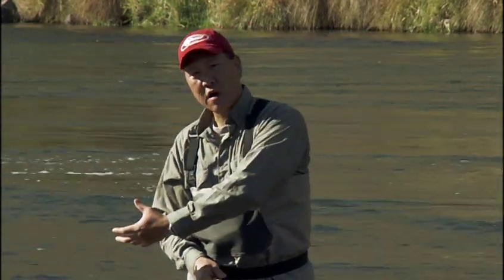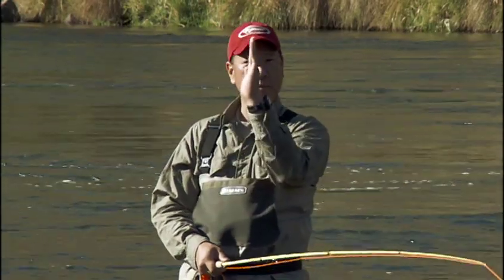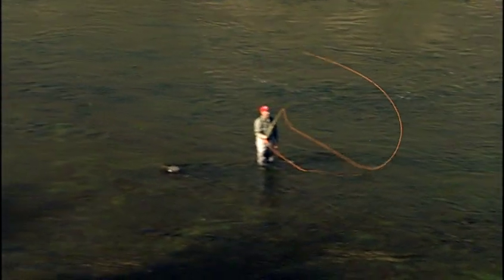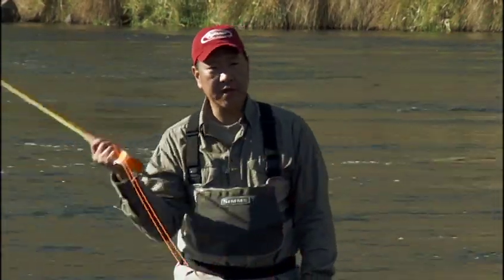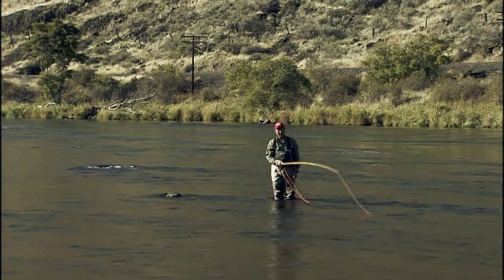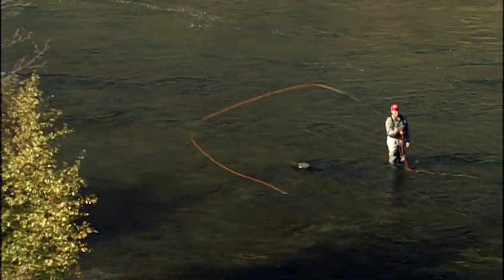Now, if you try to make a fly line go too many different directions at once, it doesn't like it. So if I'm making my back cast off the vertical plane, if I try to still make my forward cast vertical, what happens is the loop gets mixed up. It doesn't know where to go. So one of the most important things when we're casting here is to make sure that if we get our back cast off the vertical plane, our forward cast also has to come off the vertical plane.